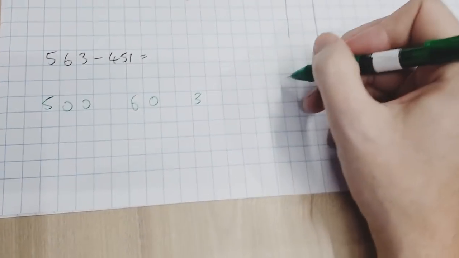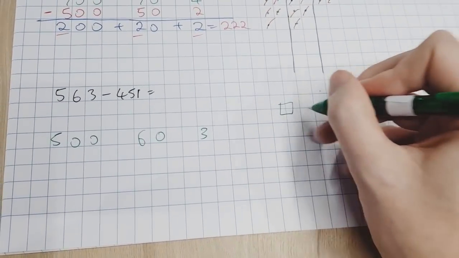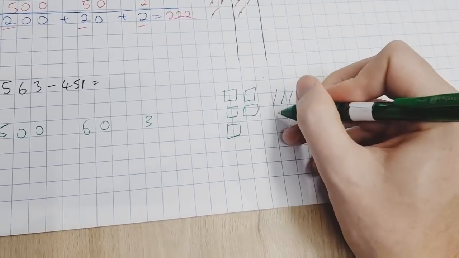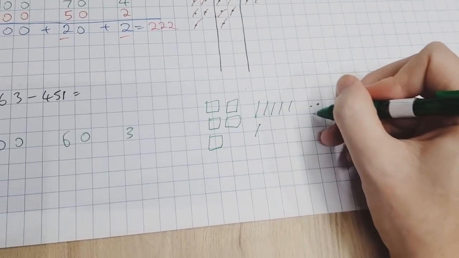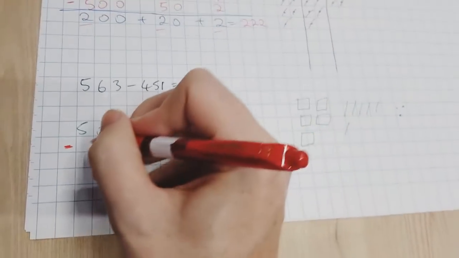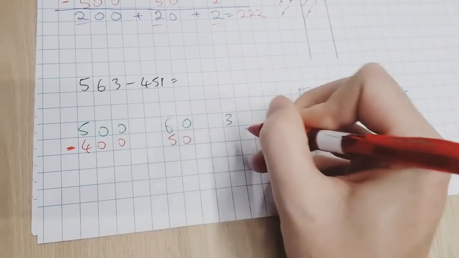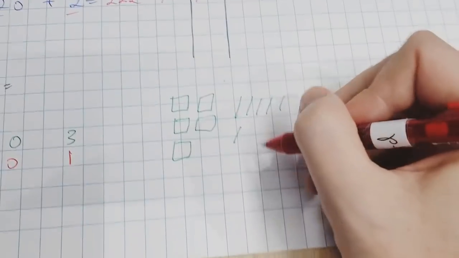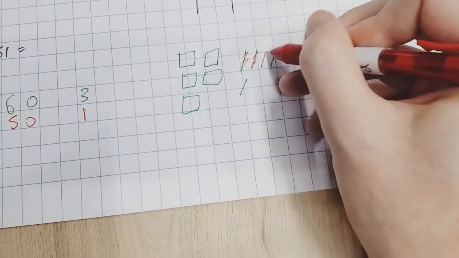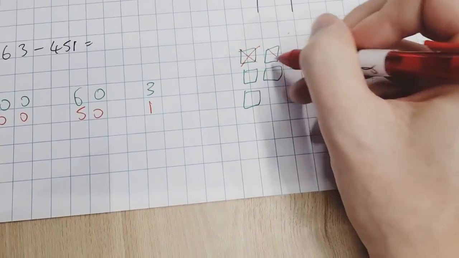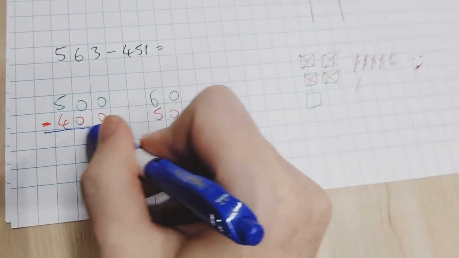563. Let's do this one with base 10. Why not? 100, 200, 300, 400, 500, and 10, 20, 30, 40, 50, 60. And 1, 2, 3. I'm going to subtract. Remember, it's subtract 400, 50, and 1. Let's do that. Take off 1. Take off 50. Well, I know that's a line of 50, so I'll do 10, 20, 30, 40, 50. And I need to subtract 400. So 100, 200, 300, 400. Line across to show my working out underneath.